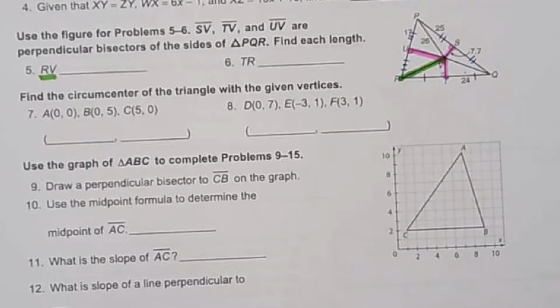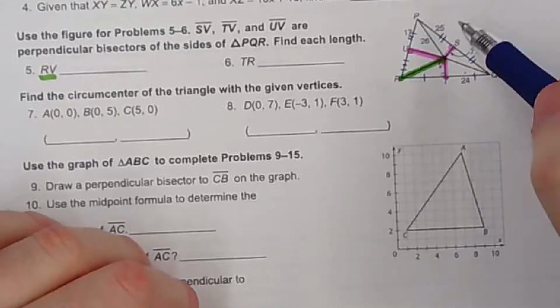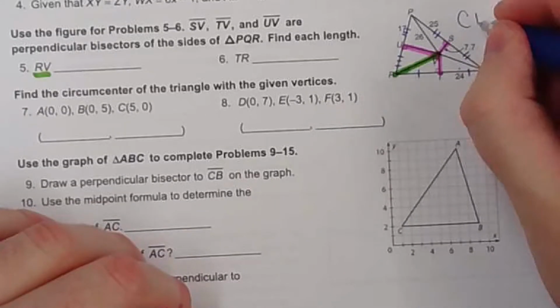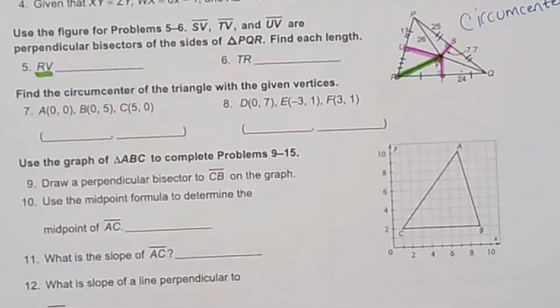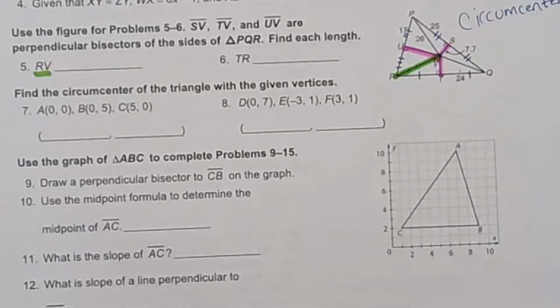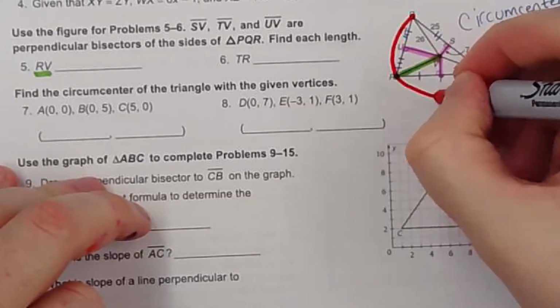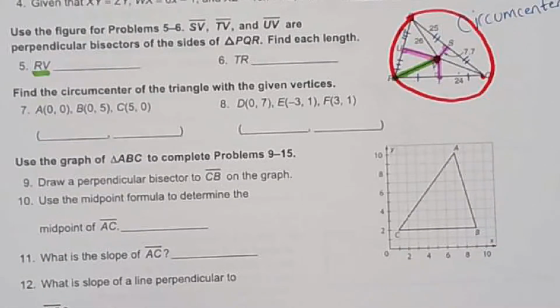So, using this information, I know that all of these pink ones are perpendicular bisectors, and where they intersect right here at point V is going to be the circumcenter. And the circumcenter is the center of a circle that circumscribes the triangle. So if I were to draw this, it takes all of the vertices of our triangle and puts them on the same circle as best I can. And the center of that circle is right there.